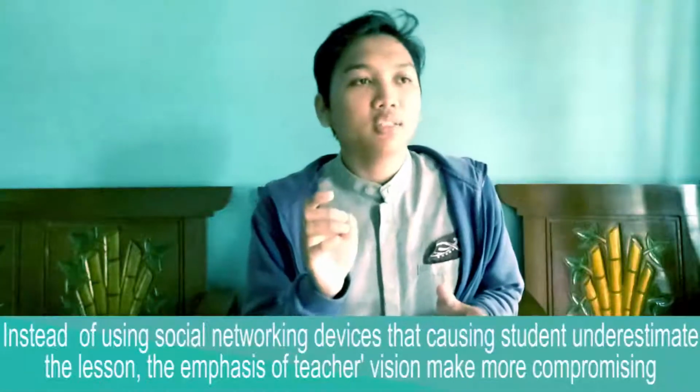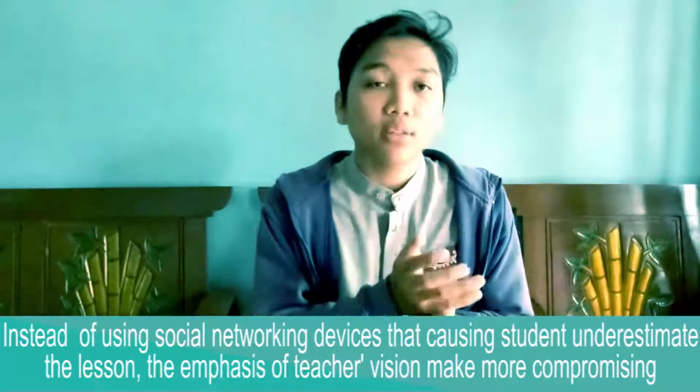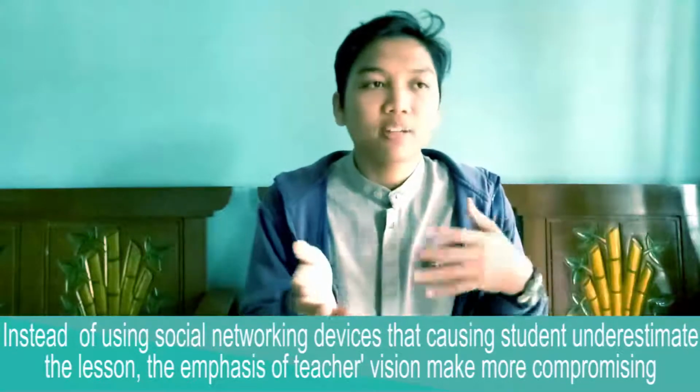So I emphasize here that the responsibility of the teacher is to give the lesson clearly so that the student easily understands, and if they do not understand yet, they may ask questions. So the teacher should accomplish all the lesson clearly instead of using social networking devices, which may make the student underestimate the lesson given by the teacher.